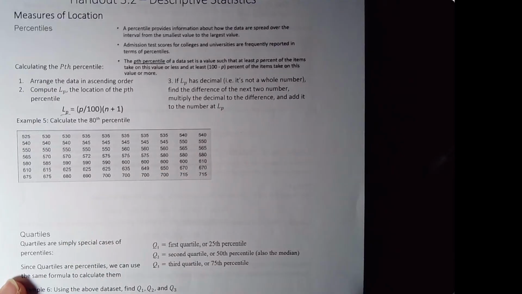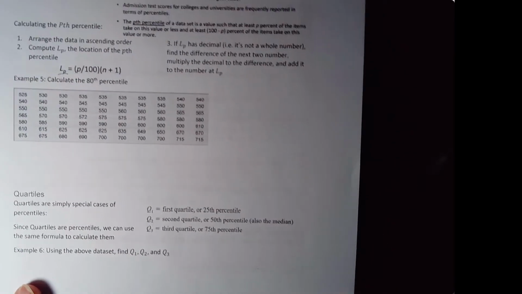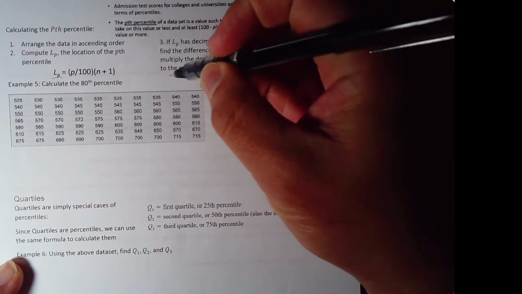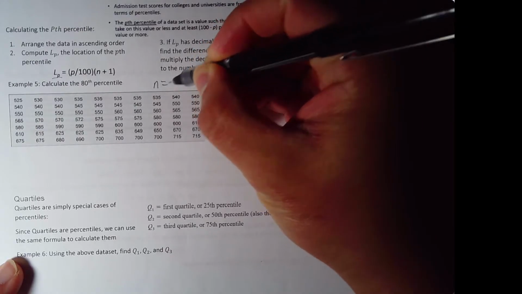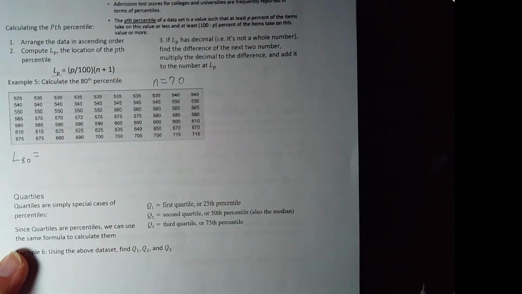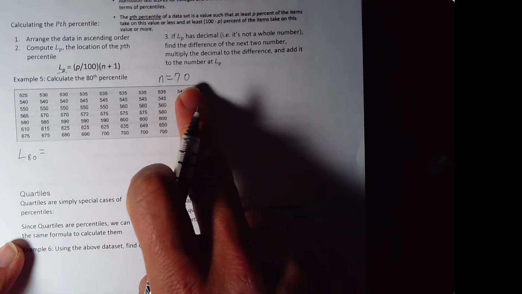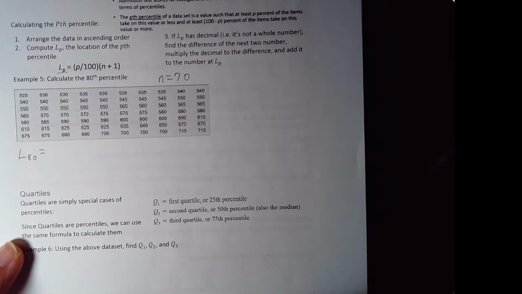All right, so let's give it a try. Let's find the 80th percentile. Okay, first we need the sample size. So go ahead and give it a count, and find the sample size here. Okay, the sample size is 70. Next I want to find the 80th percentile. So I'm going to calculate my LP, so I'm going to calculate the L80. Okay, and this will find the location. This will tell me which position out of 70 I should look for the 80th percentile.